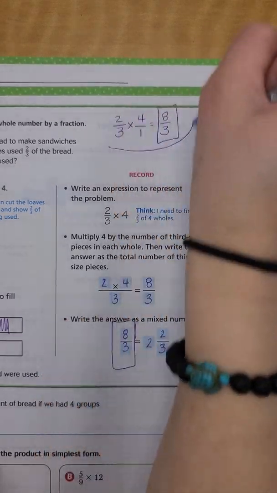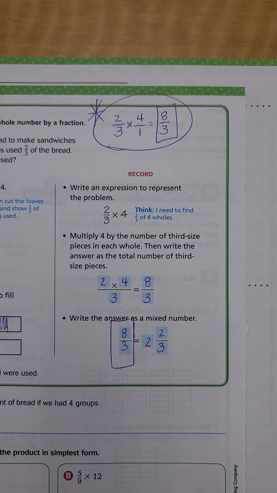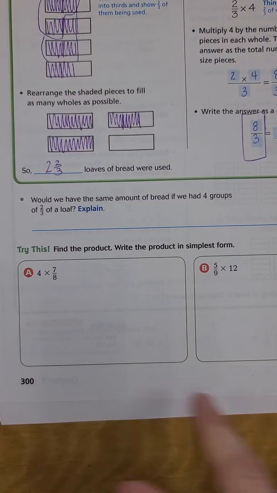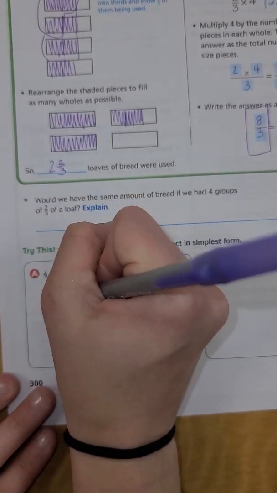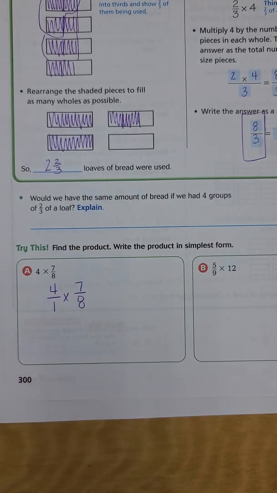So you can actually write it. I would prefer y'all to write it this way so that I know that you know your denominator is being multiplied by 1 instead of just putting it as your denominator. Okay, so if we do it that way, let's look at letter A at the bottom. We have 4 over 1 times 7/8. I'm going to go ahead and put it over 1 because I know I'm making it a fraction. I know how to multiply fractions because we've done that in our math moves.